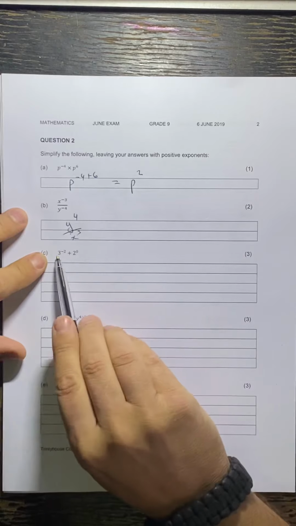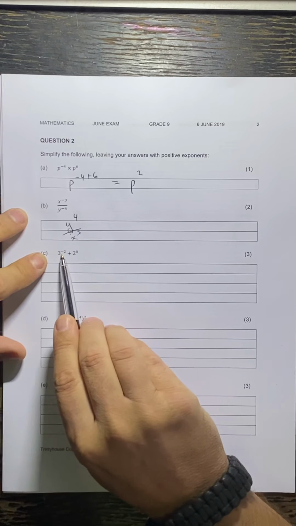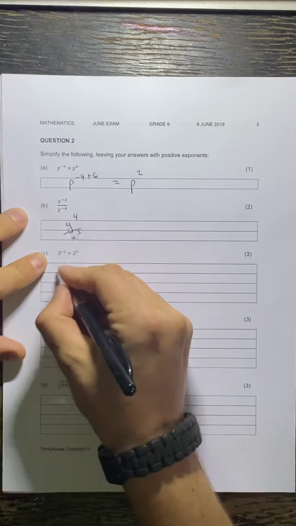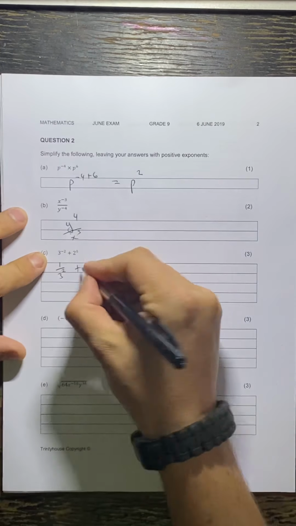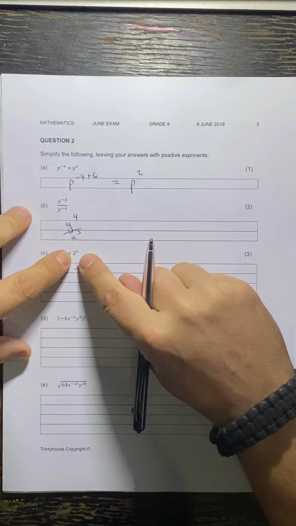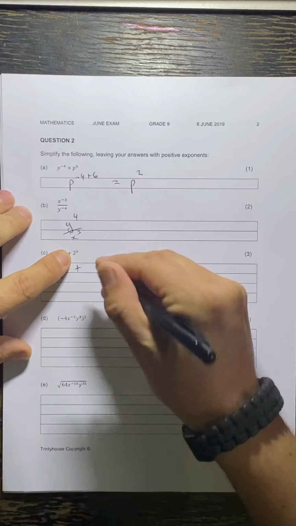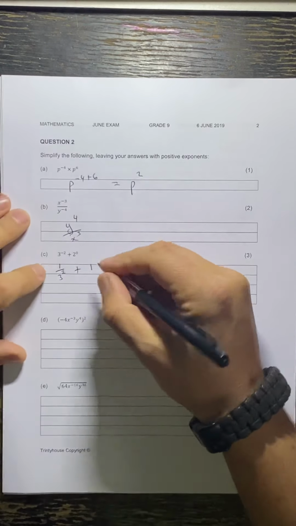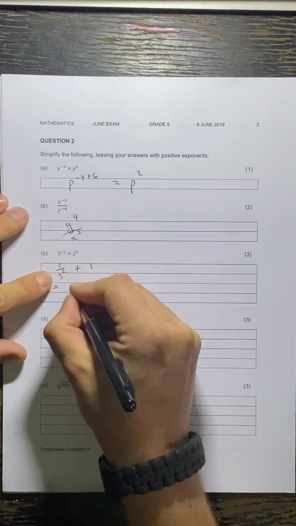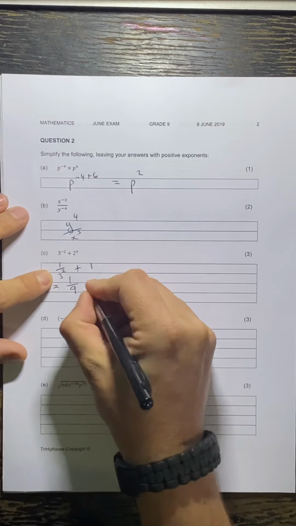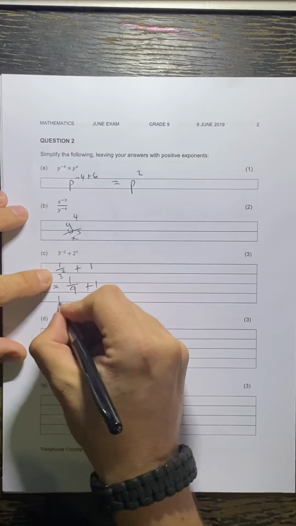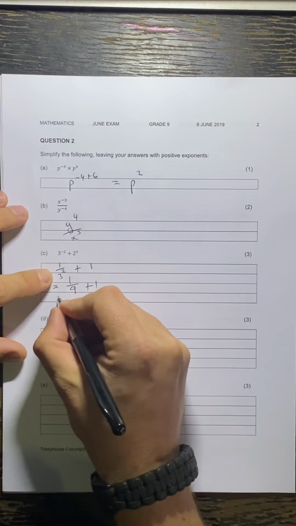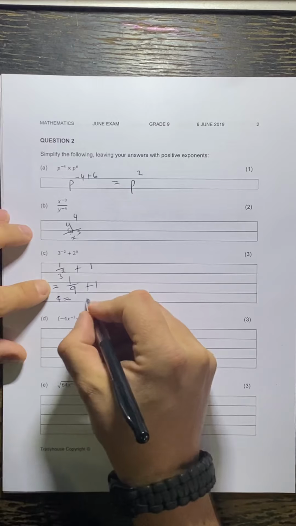Right, next one. Again, a negative exponent, so it wants to go to the bottom. So this will be 1 over 3 squared plus, now grade 9s, anything to the power of 0 is 1. So we get plus 1. Now, 3 squared is 9, so that's 1 over 9 plus 1. Then 1 over 9 plus 1 is equal to 10 over 9.